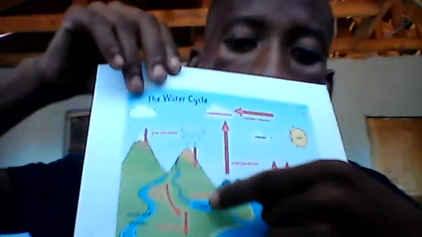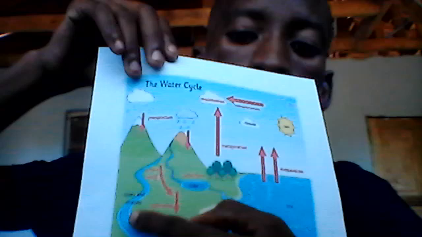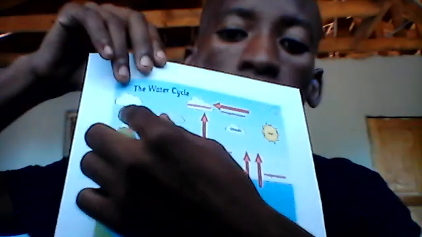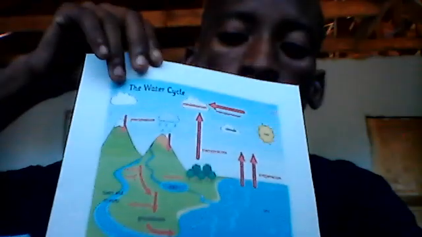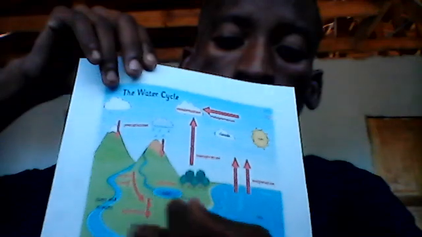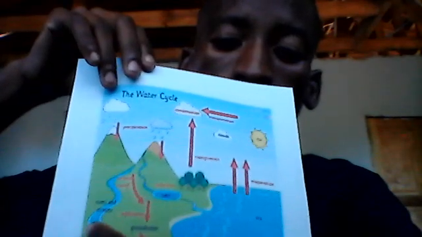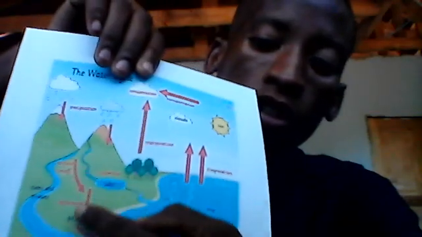For example, this is a lake, this is a sea, this is a river. The water that falls to the earth's surface goes to the lake, to the river, and to the sea. That's what we call collection. This arrow shows collection.